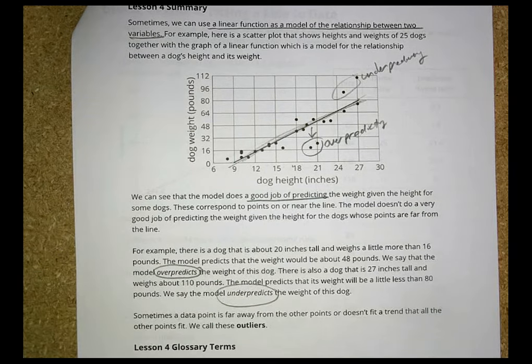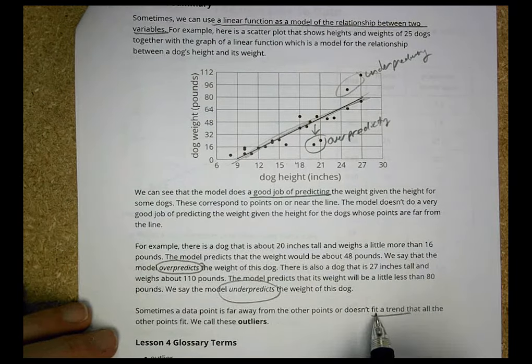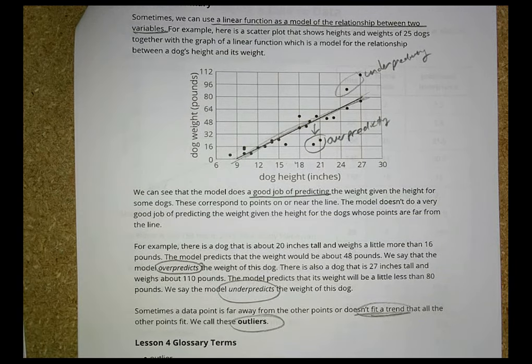And again, things that just don't fall on that trend, not part of that line, they don't fit on a trend line, those are referred to as outliers. All right, we're going to pause there and let you have some time to work on your homework. We'll come back and check that again in just a few minutes.